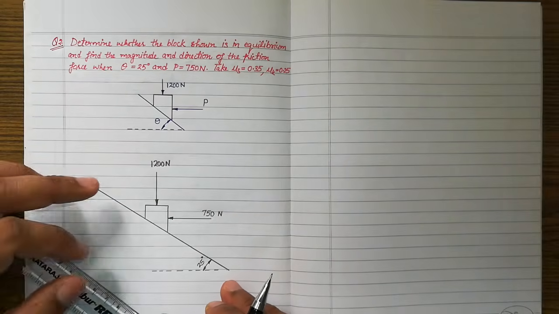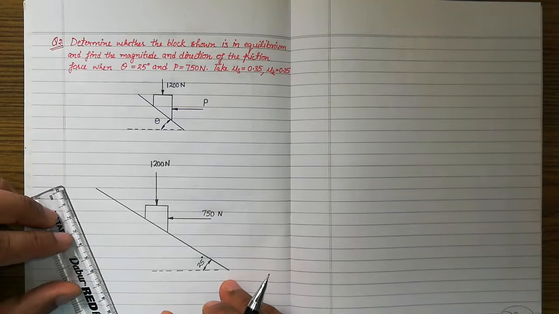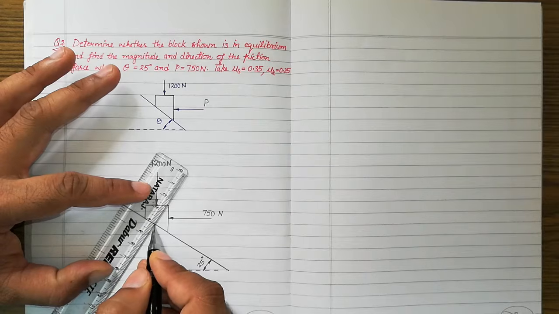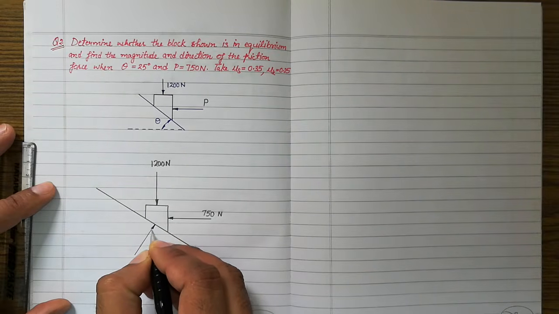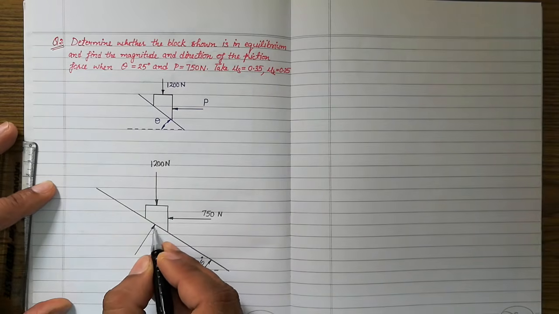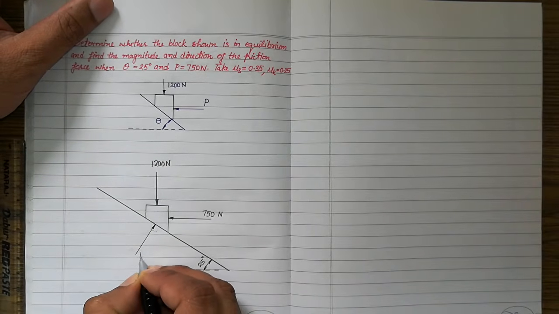Now apart from these two forces, we have to think about what other forces we should label in this free body. So the next force we will label is the normal reaction. Normal reaction always acts at 90 degrees to the surface. Over here the surface is inclined, so you have to show the normal reaction at 90 degrees to the surface. So let me label this as N.